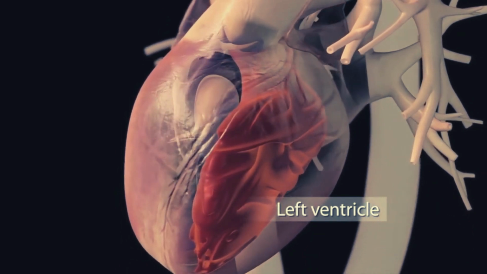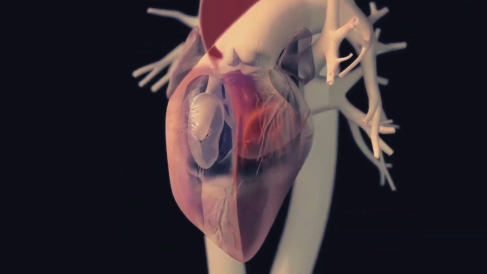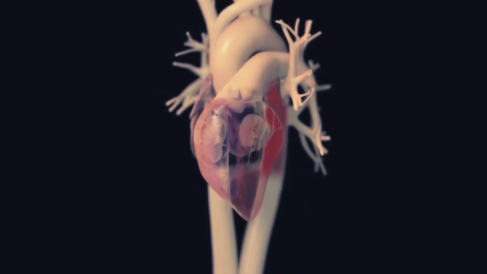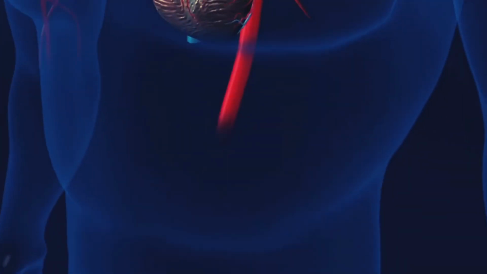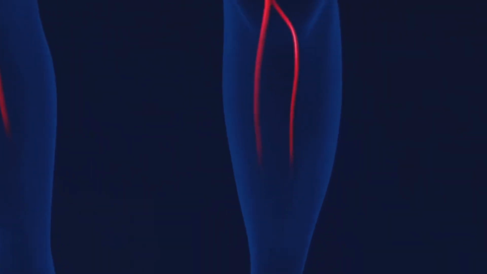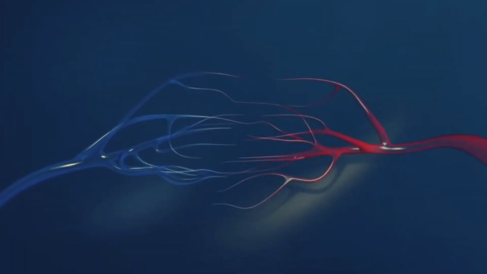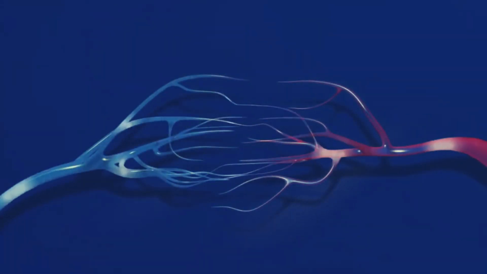From there, the mitral valve opens to send blood into the left ventricle. When the left ventricle is full, it contracts, causing the aortic valve to open. The heart pumps blood into the aorta, which then delivers it to the rest of the body.